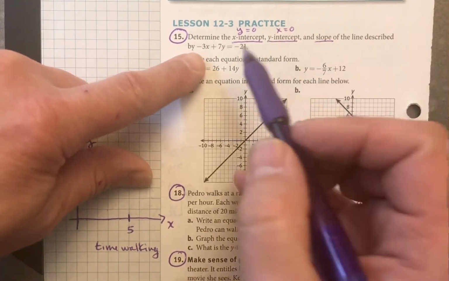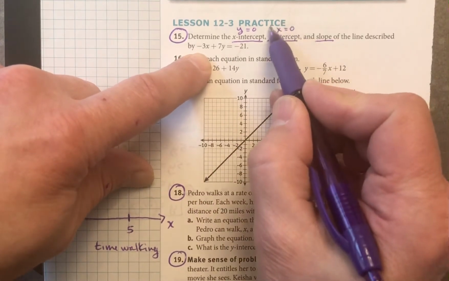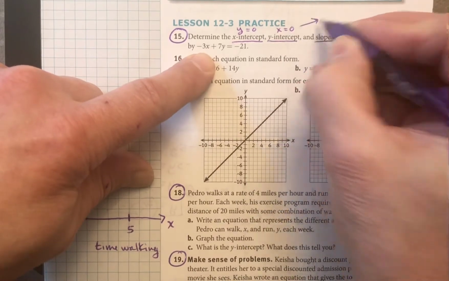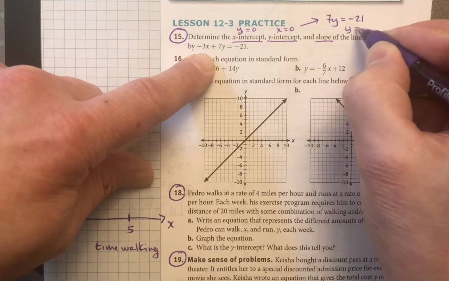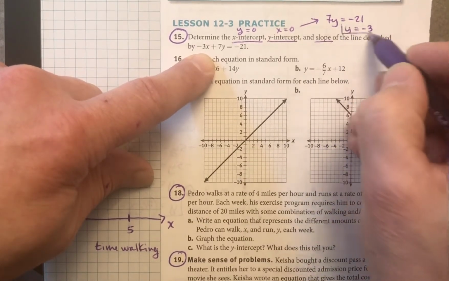So the first thing I'm going to do is let x equal 0. If x equals 0, then I get 7y equals negative 21, and I get an intercept of negative 3.